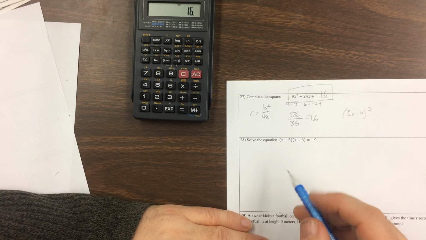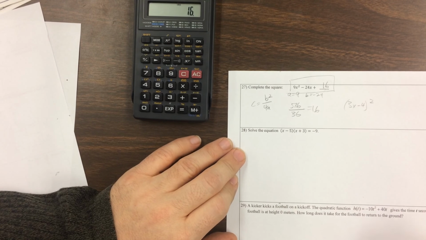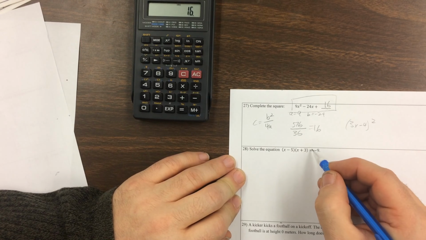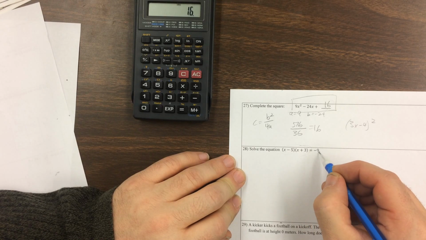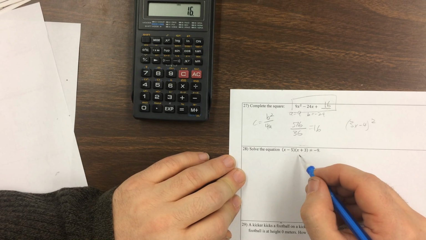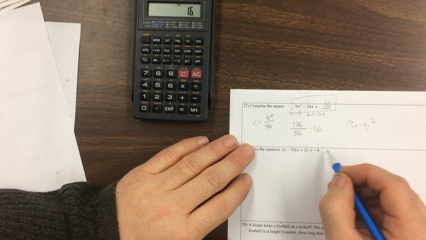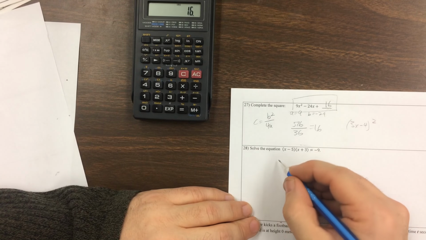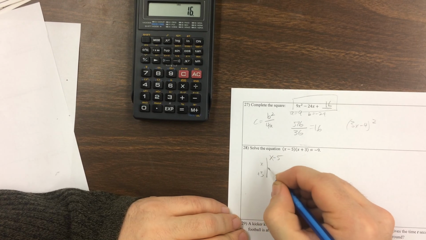Solve the equation. This is probably one of the longest ones that we have to do, which is first we have to turn this into standard form. Then we have to bring the 9 over and combine like terms, and then we'll have an equal 0, and then we can solve it. So box this one out.